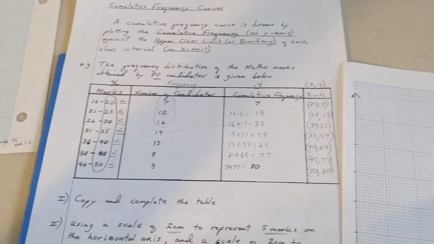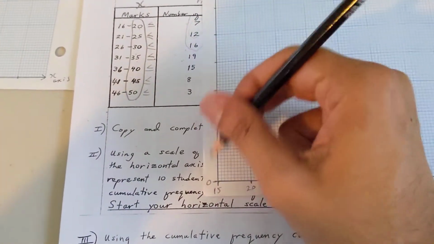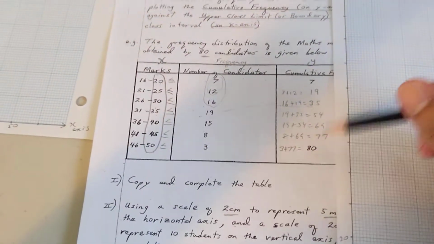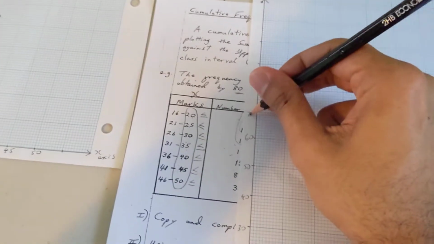So on the y-axis, 2 centimeters is 10. It's the same spacing, but now I'm spacing it out in 10s. Starting at 0, every 2 centimeters we're jumping by 10, 20. And how far are we carrying this up to? My biggest y value, or cumulative frequency value, which is the total frequency, is 80. So I'm going up to 80. So 30, 40, 50, 60, 70, 80.